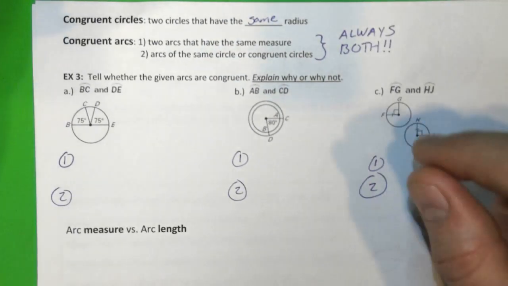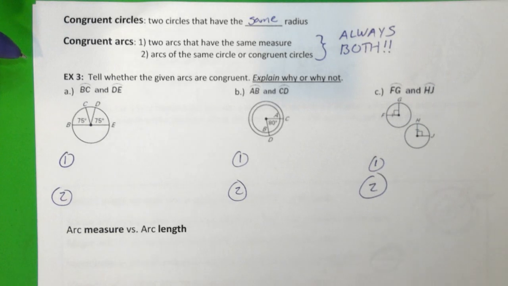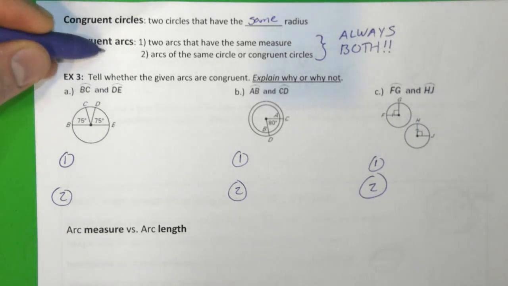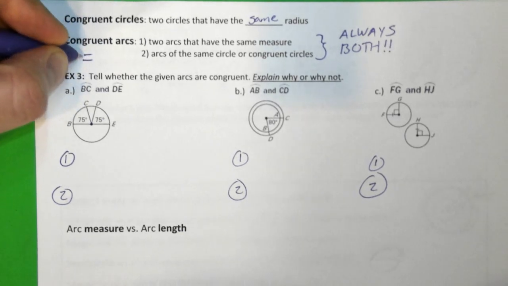Next, let's talk about a big and tedious topic right here. I want to talk about congruent arcs. Now, congruent figures are something that we spend a lot of time with. We spend a lot of time talking about congruent triangles and similar triangles, and we're going to try to extend that idea of congruence to arcs.